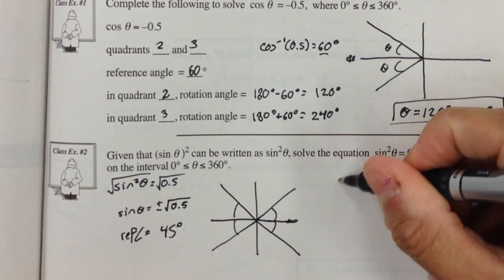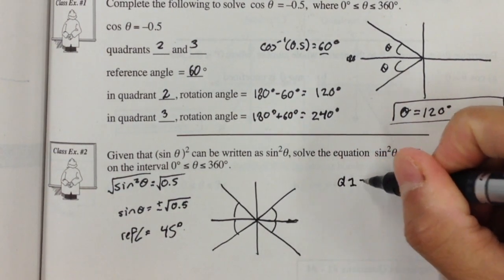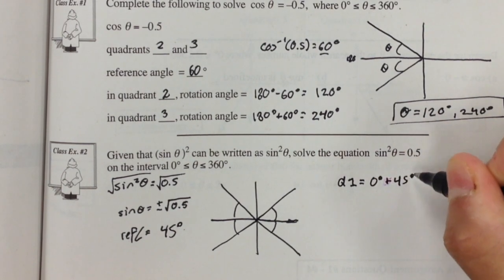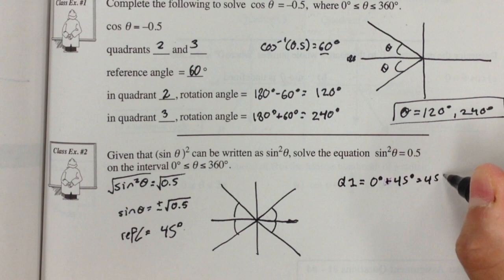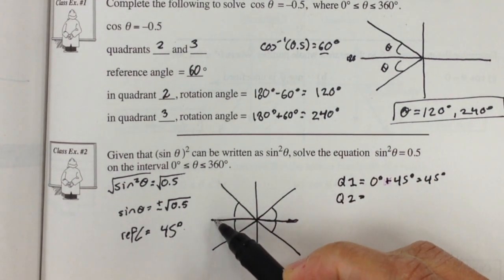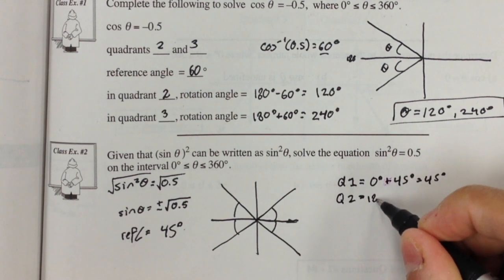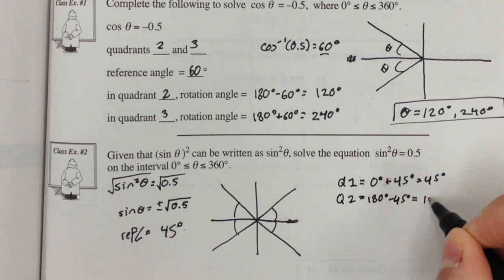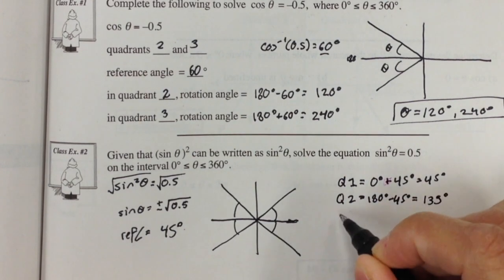That means in quadrant 1, I have 0 degrees plus 45 degrees, which equals 45 degrees. In quadrant 2, I have 180 degrees minus 45 degrees, which equals 135 degrees.